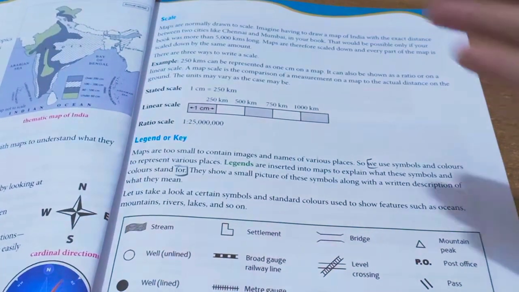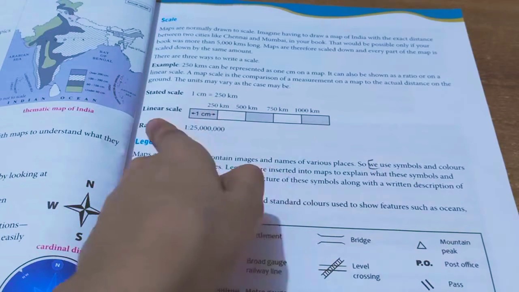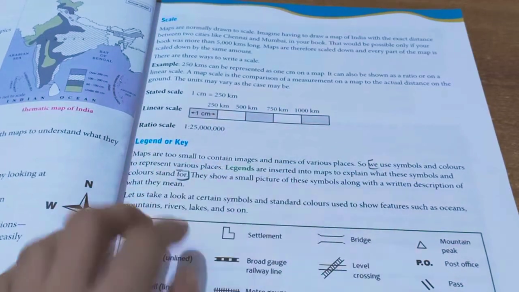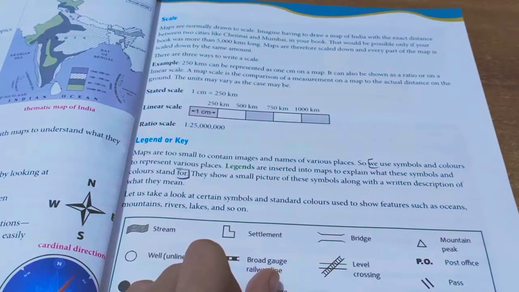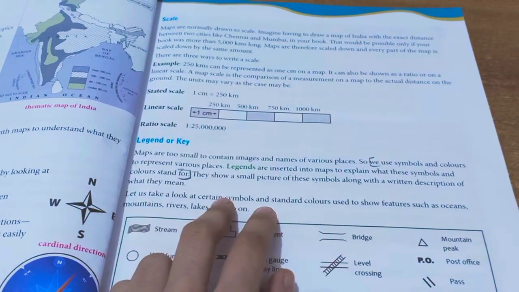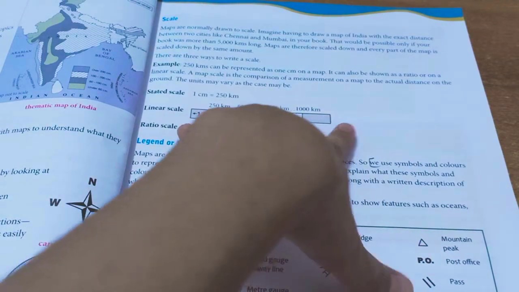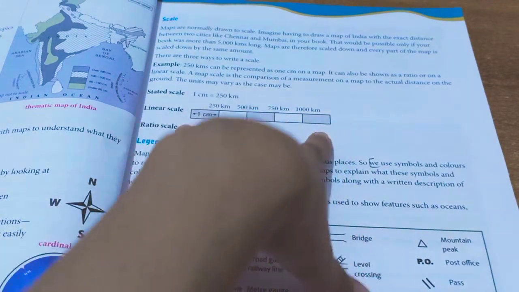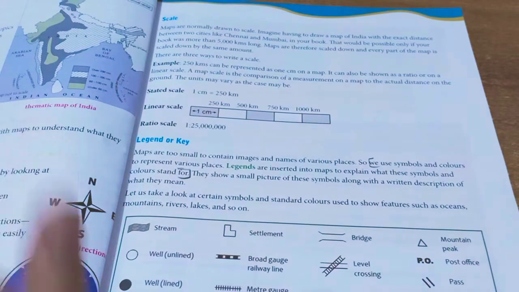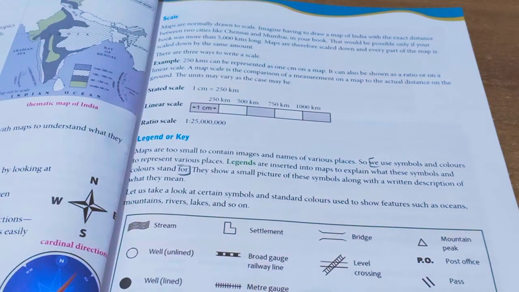Now the next thing is the linear scale. It is shown like this, by making a rectangle and putting parts in it. This is 1 cm and it marks 250 kilometers. Then till here it marks 500. Till here it marks 750. Till here it marks 1000 kilometers. So 5 centimeters on the map represents 1000 kilometers.